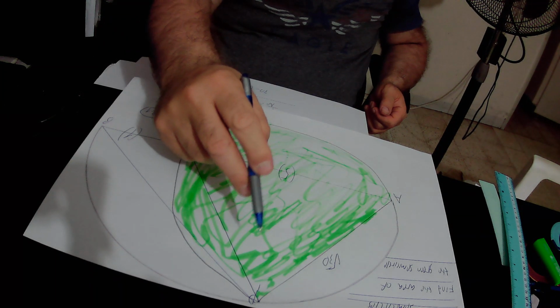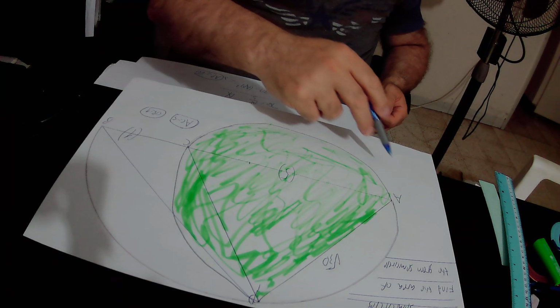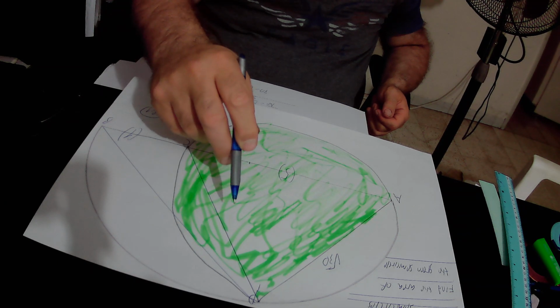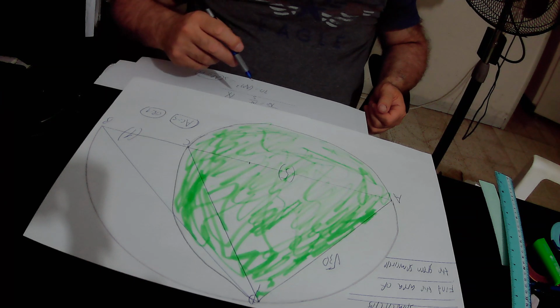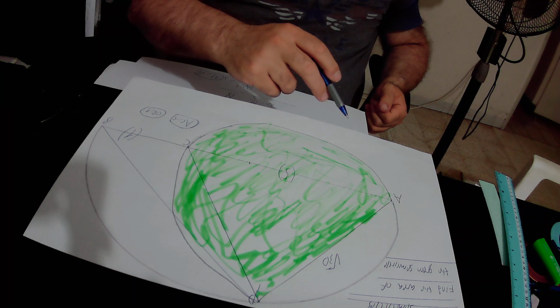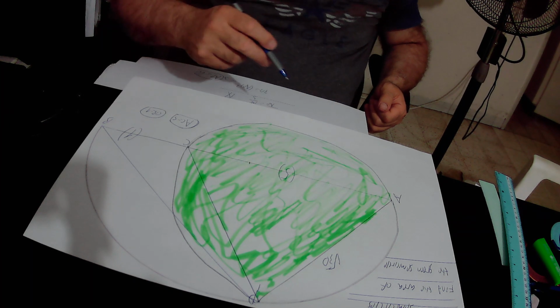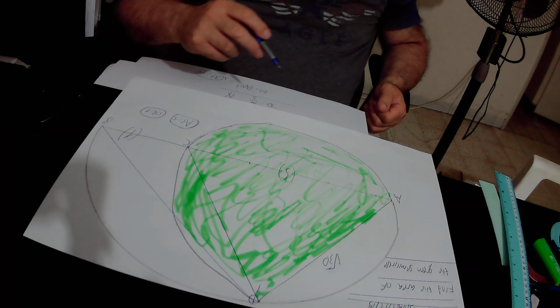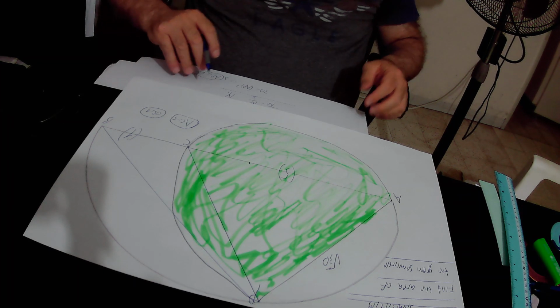But AP is the diameter of this green semicircle. If AP is the diameter, it means that AP over 2 is the radius of this green semicircle.